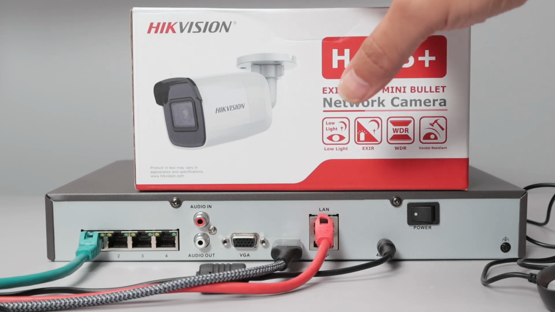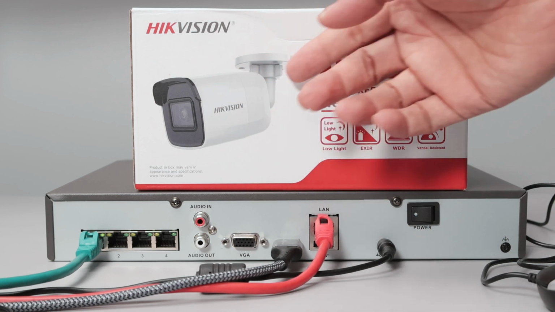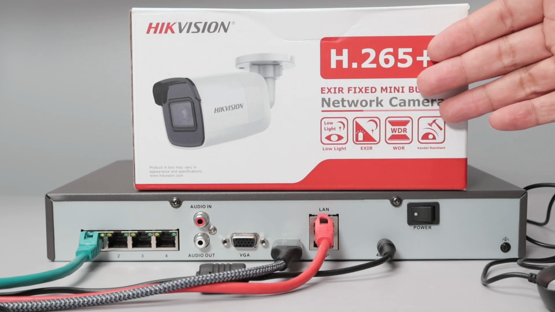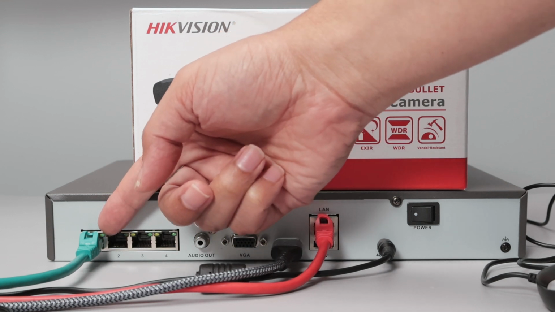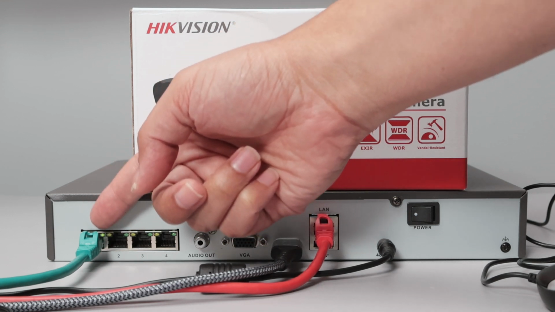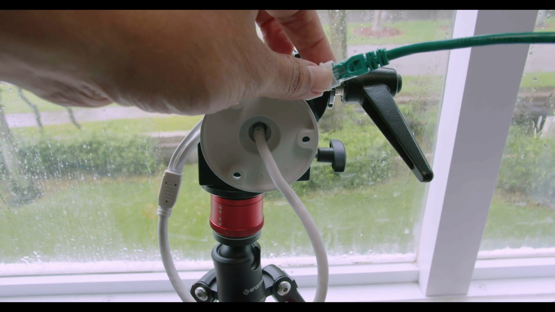Hello there, let's talk today about how to add the Hikvision camera to Hikvision NVR. As I have here, that's a Hikvision camera, a brand new one, and I just connect the camera to the first port here. So this green cable is leaving the NVR and arriving here at the camera, so I have the camera here close to my window, and that's the cable that comes from the NVR.